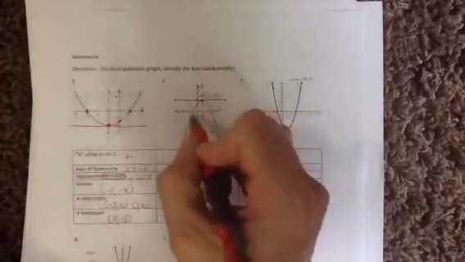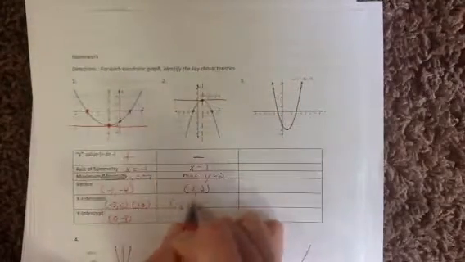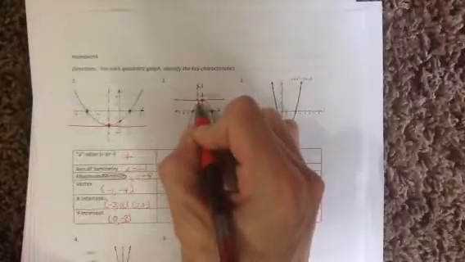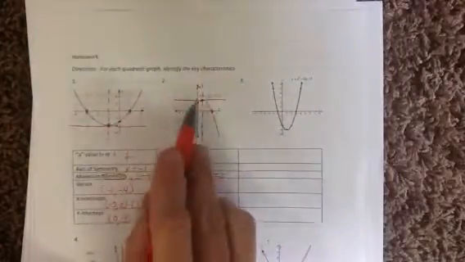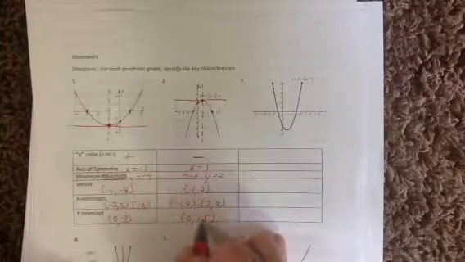That's located at 1, 2. It has two x-intercepts, here and here. That's the point -1, 0. That's the point 3, 0. Its y-intercept is located here. It's between 1 and 2, so we're going to say that's 0 and about 1.5.